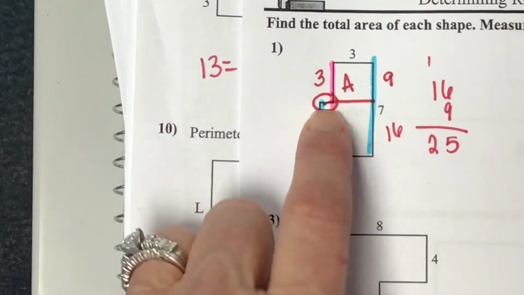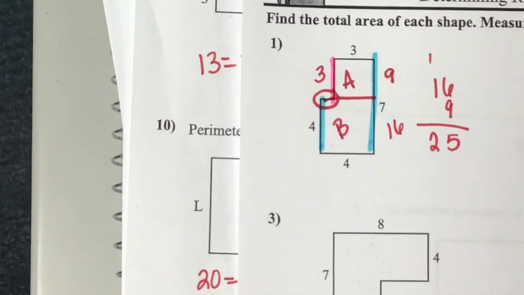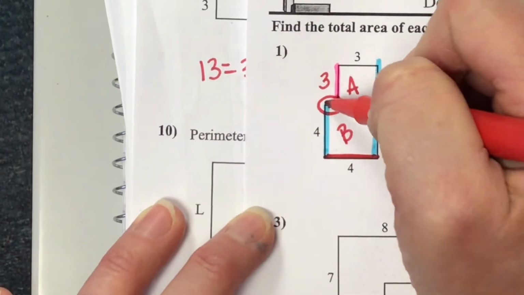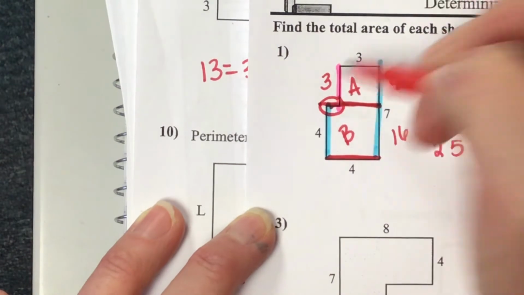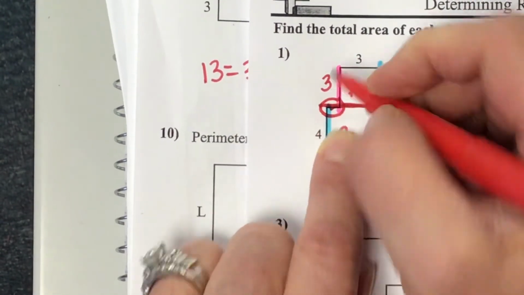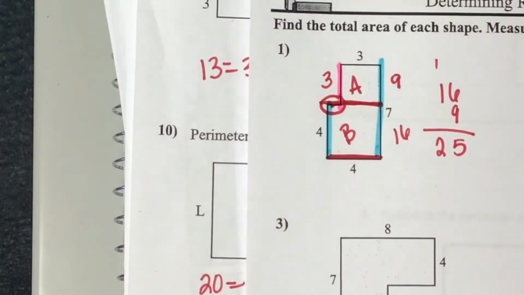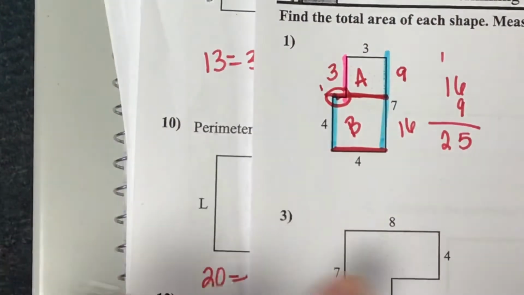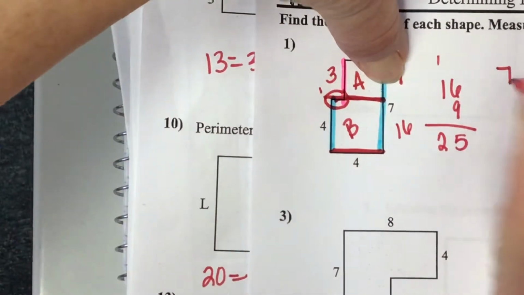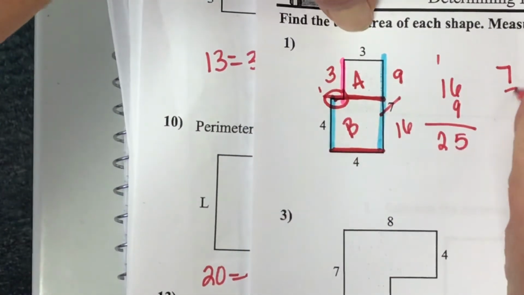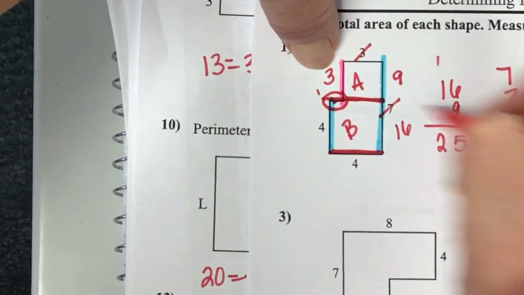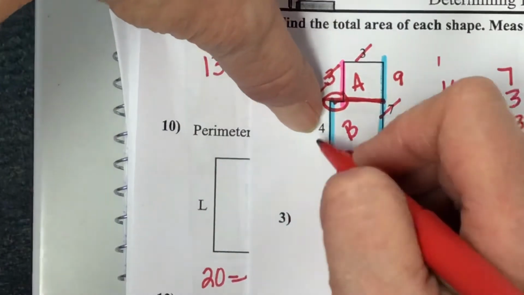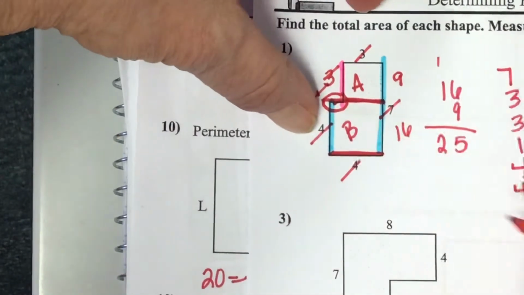Gage, how long do you think that little edge is? 1. Because this whole thing from here to here is 4, which means this whole thing from here to here is 4. Well, from here to here is 3. So that leftover little piece has to be 1. So if I want to find the perimeter, then I need to add 7 plus 3 plus 3 plus 1 plus 4 plus 4.